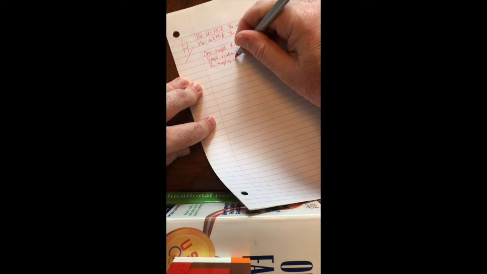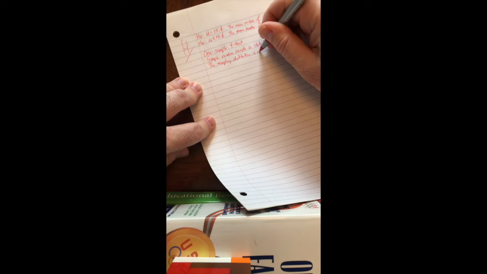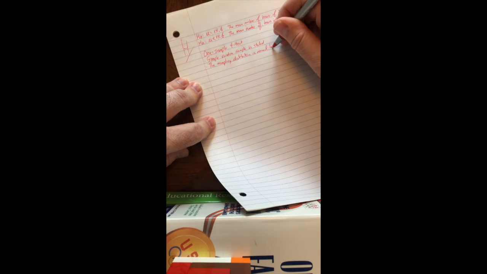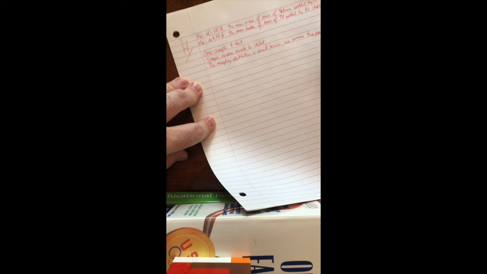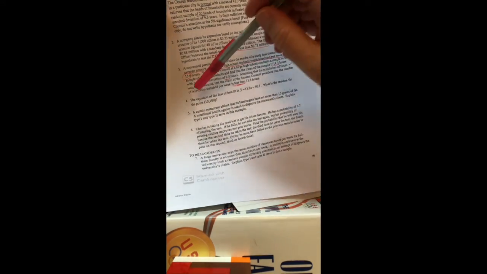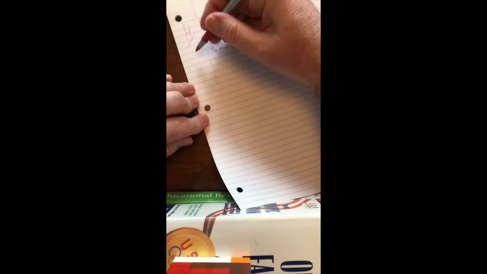Again, we want to start off with that phrase, is normal, because we assume the population is normal, and that's in the text. It says assuming the population of hours watched is normal. So that takes care of our assumptions piece.